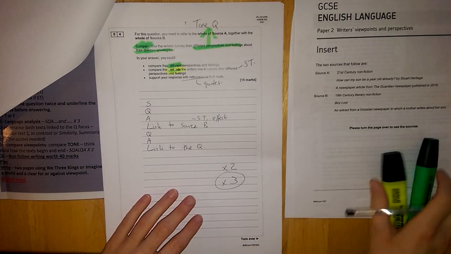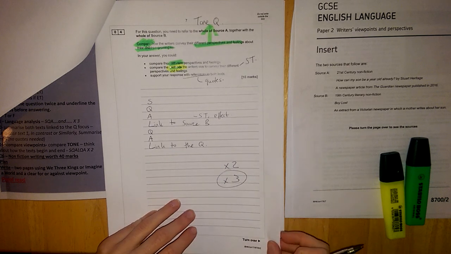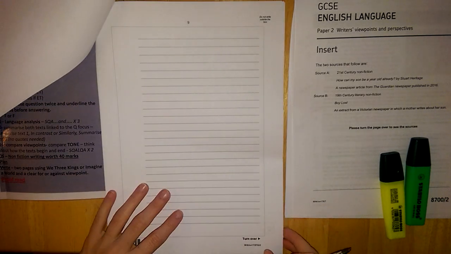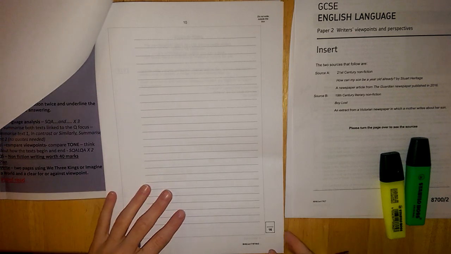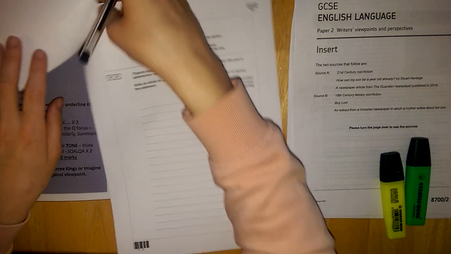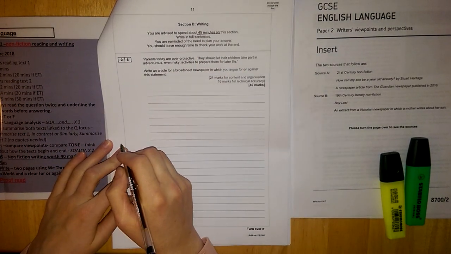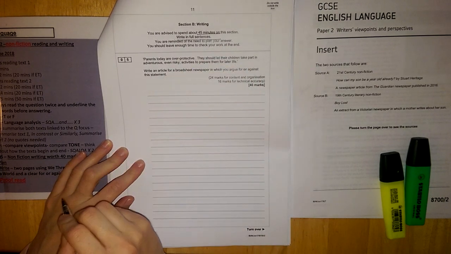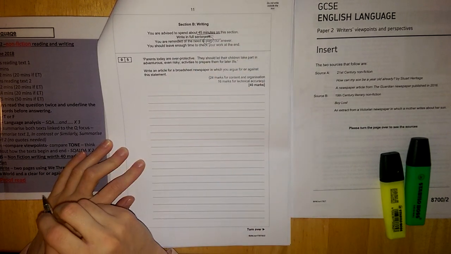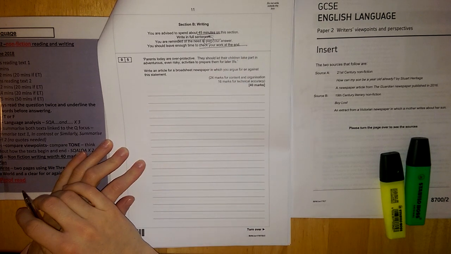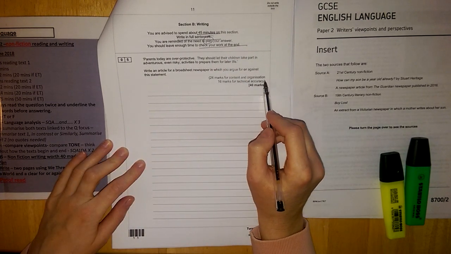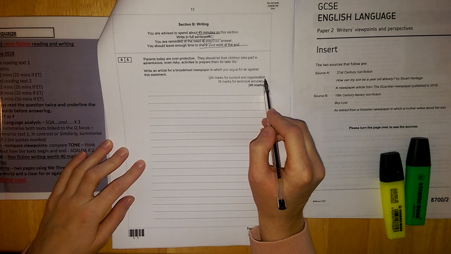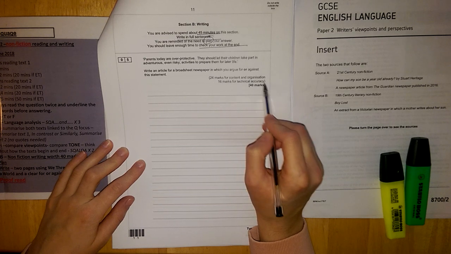Once you finish with question 4, you move on to question 5, your final question on your final English GCSE paper. This is just like question 5 in English Language Paper 1. So they advise that you spend 45 minutes on this section. They remind you to write in full sentences. They remind you need to plan your answer. And they remind you to check your work at the end. That's because there are 24 marks available for content and organisation and 16 marks available for your technical accuracy, equaling 40 marks of the paper.